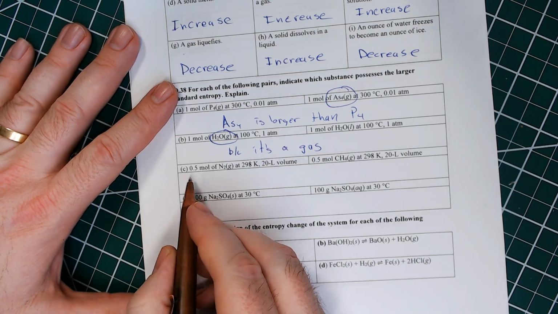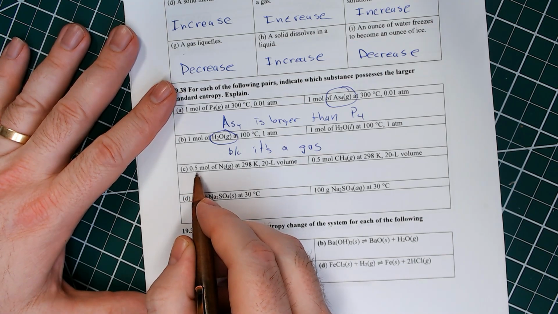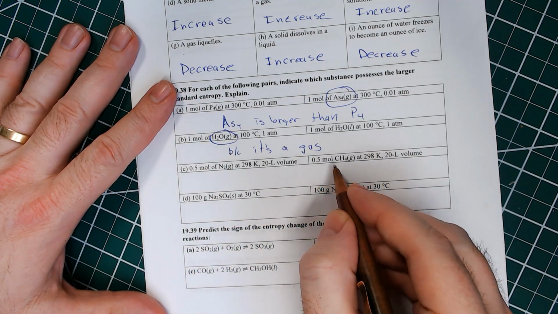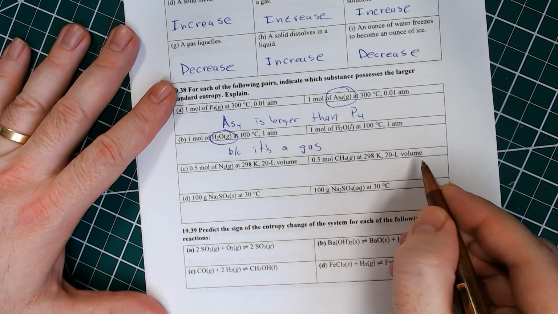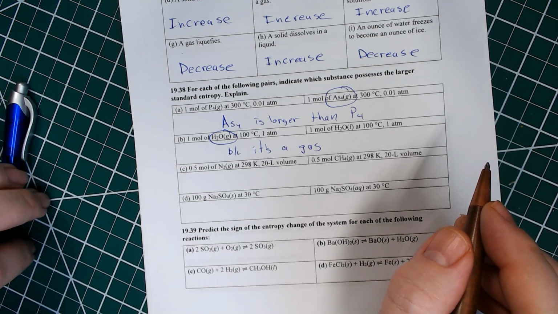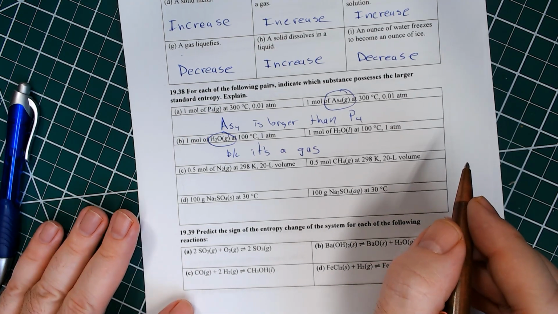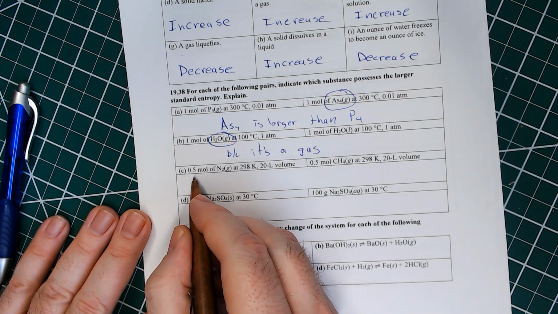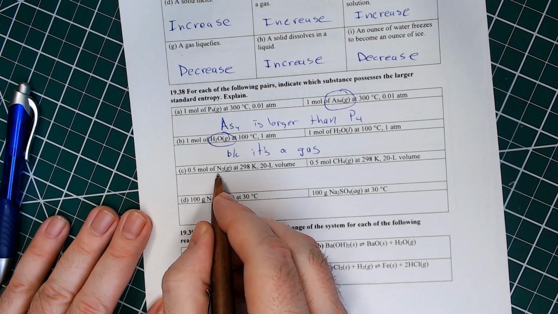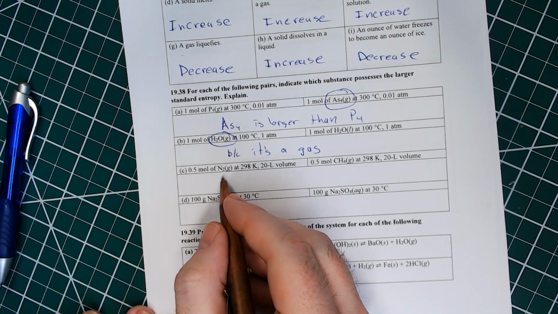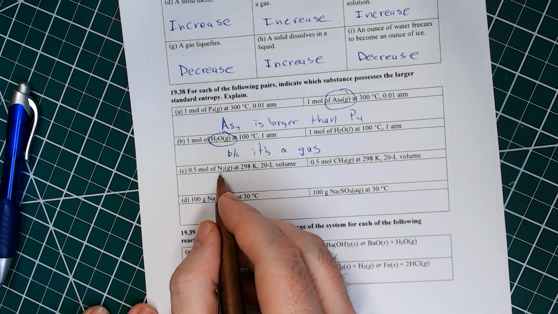For the next one, this one's kind of interesting. So here we've got 0.5 moles of N2 gas, 298 K, 20 liters, versus 0.5 moles CH4 gas, 298 K, 20 liters. Well, with that, we need to think about this. What is the entropy going to be for these? Let's see. For this one, N2, let's look at the size. Nitrogen has an atomic mass of 14, so N2 has a molar mass of 28.